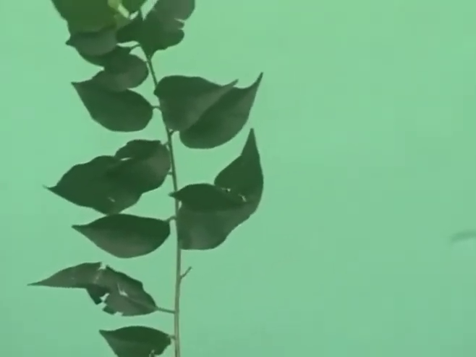Single, let's see, one along the stem. Okay, that should help you when you come to the activity.